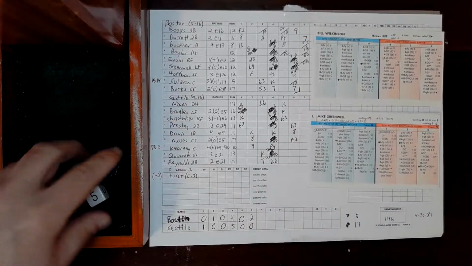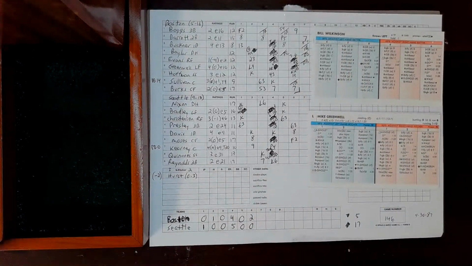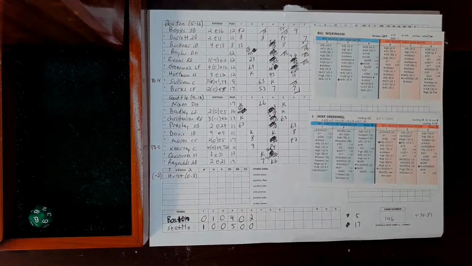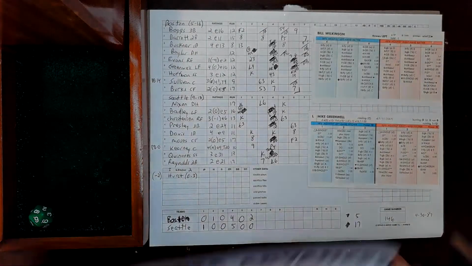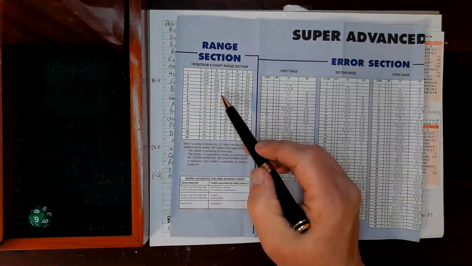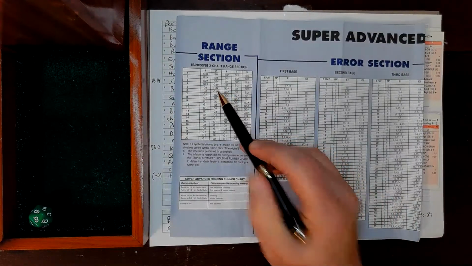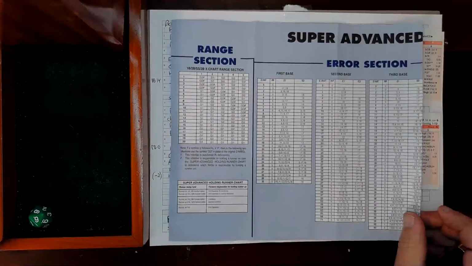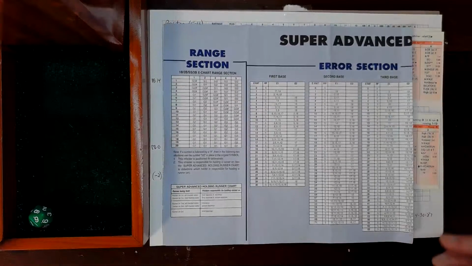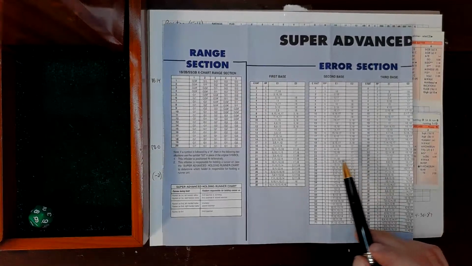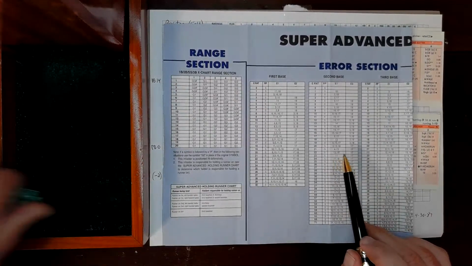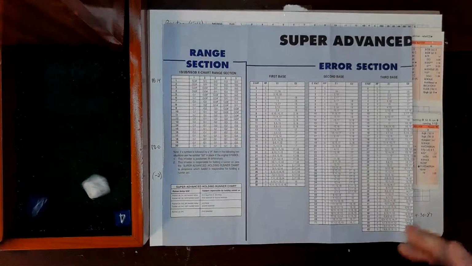Reynolds is a 2. See if they can turn the double play. 2 and a 6, probably not. It looks more like a fielder's choice if I had to guess, like a G2. 2-6 is a G2 pound, but nobody's being held on, so the pound's irrelevant. So it will be a fielder's choice that will score a run. He has to avoid 4, 13, and 17 to avoid an error.